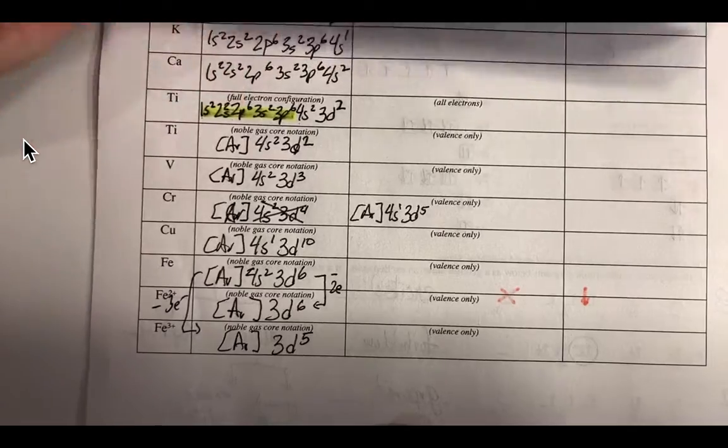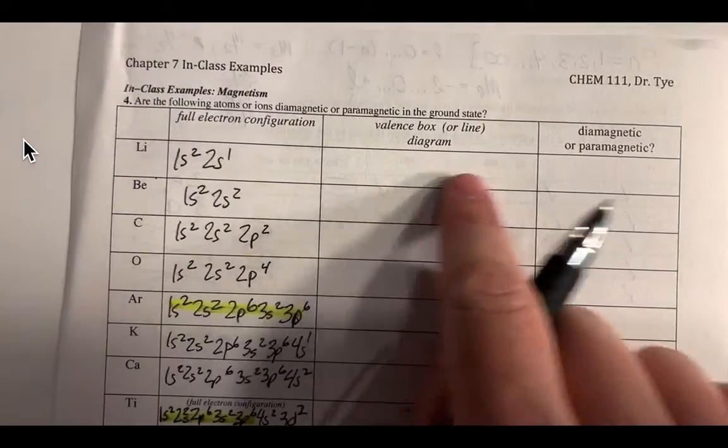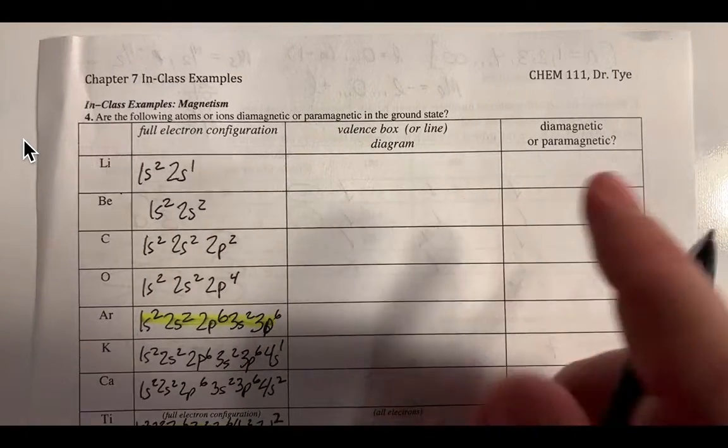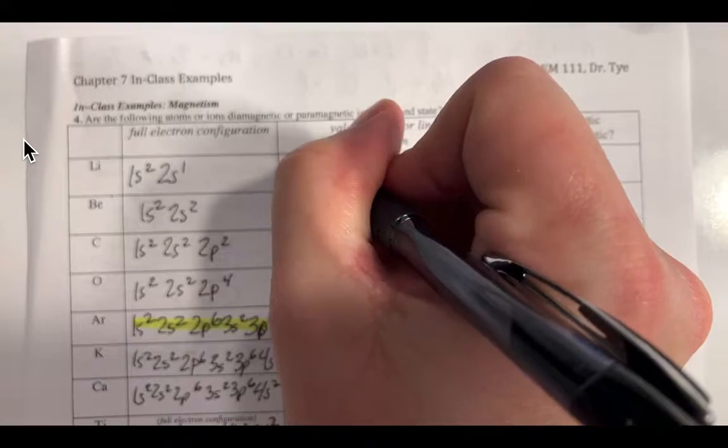All right, let's now go to the middle of this now. And we'll work these 2 columns kind of hand in hand as we do. So 1s, 2s.